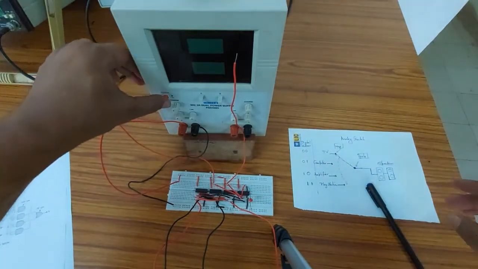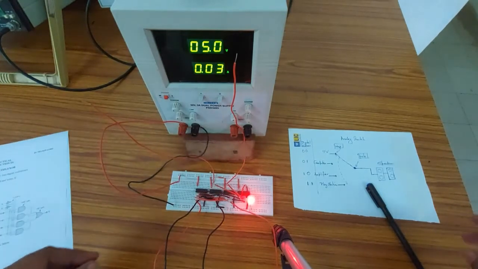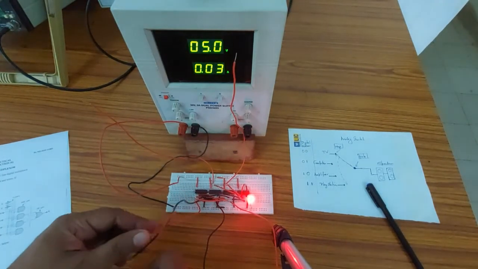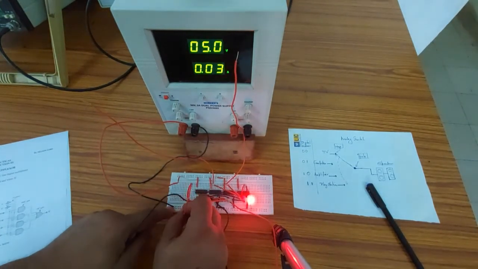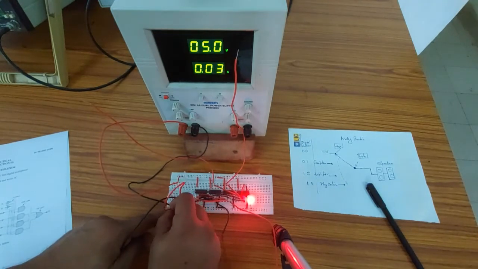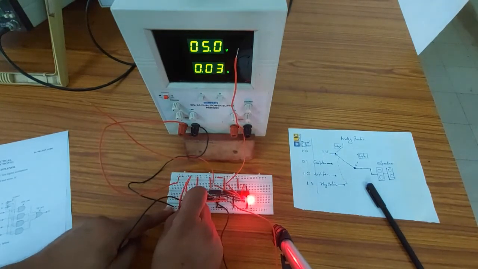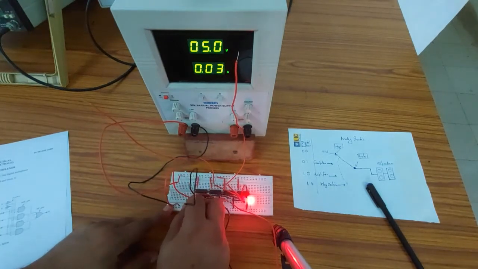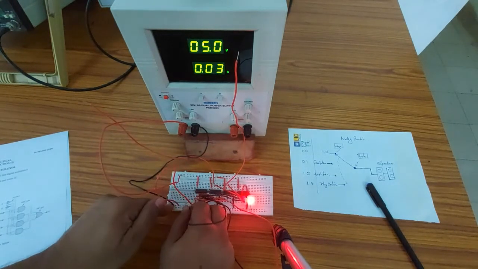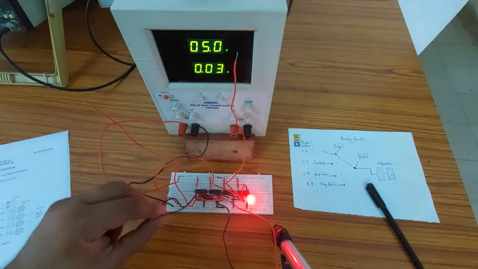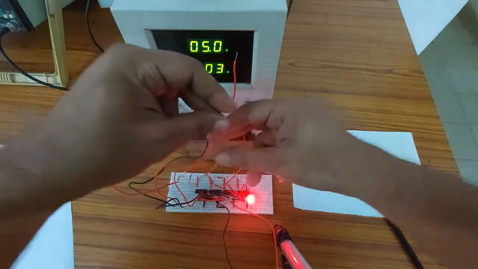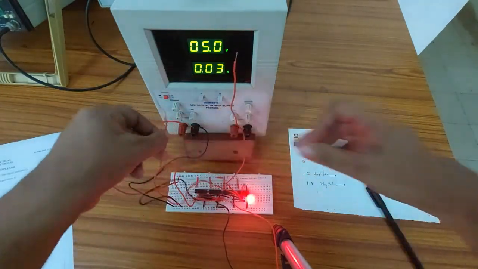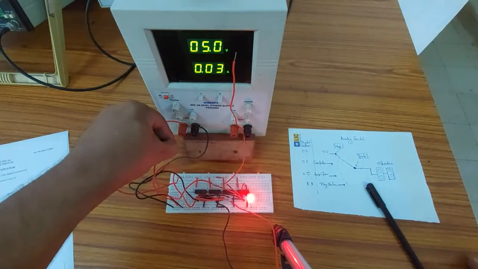So I'm going to switch on 5 volts. I'm giving A and B as 0 0, so I'm giving it to the ground line. And D0, which is this point, if I give it to 1, the LED remains on.